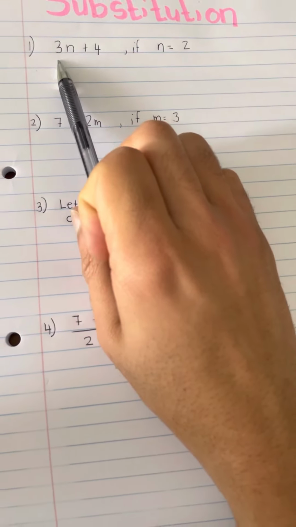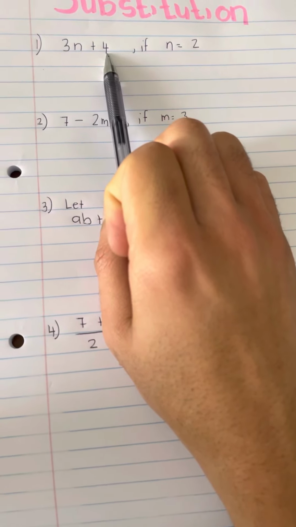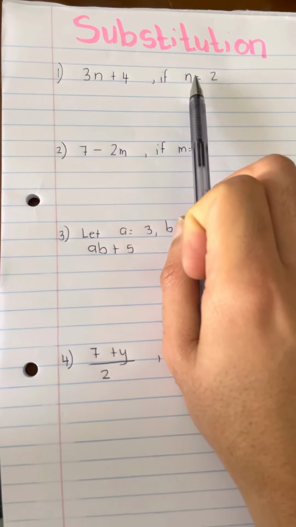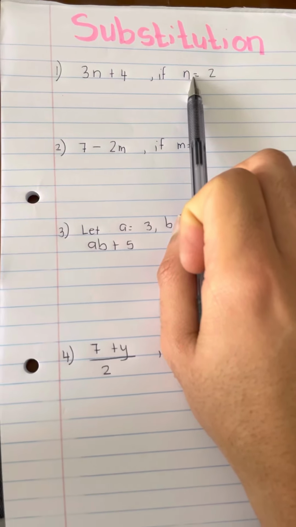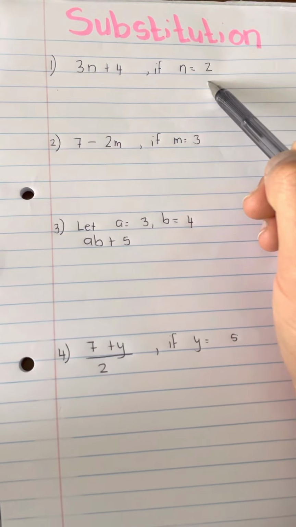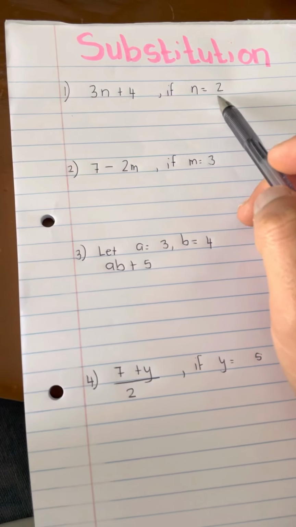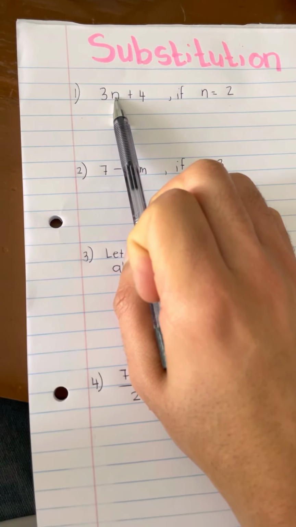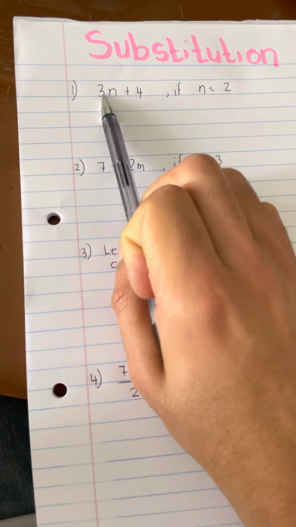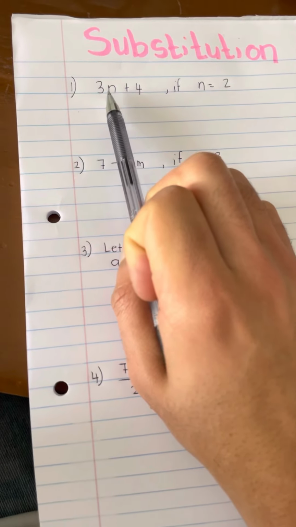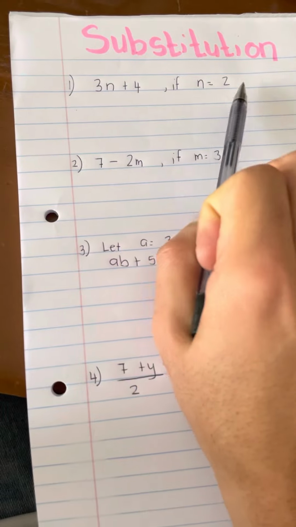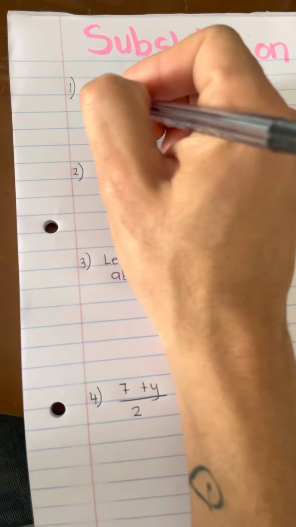For example, 3n plus 4, if n is equal to 2. So wherever you see n, you will substitute, or I use the word plug in, 2 wherever you see n. When you have a coefficient next to a variable, you also know that this equals 3 times n. So in other words, you will then have 3 times 2, because n is equal to 2, plus 4.